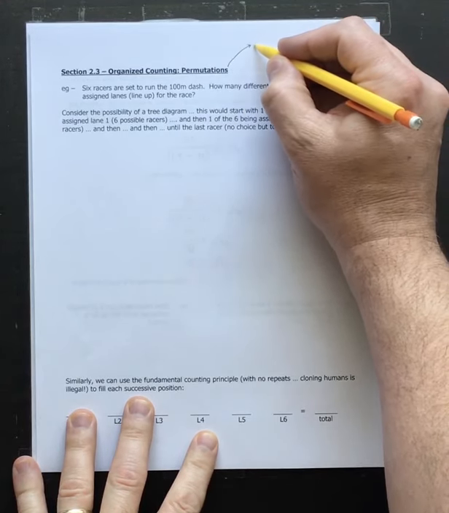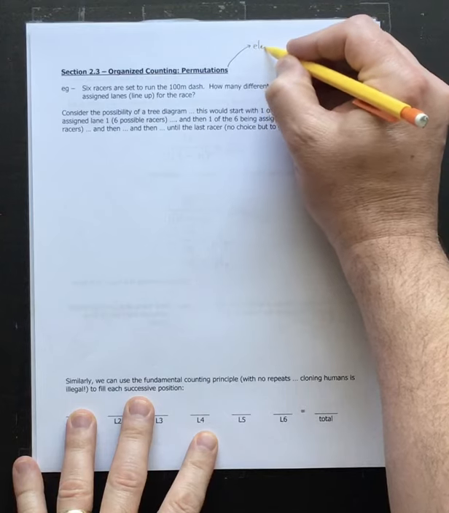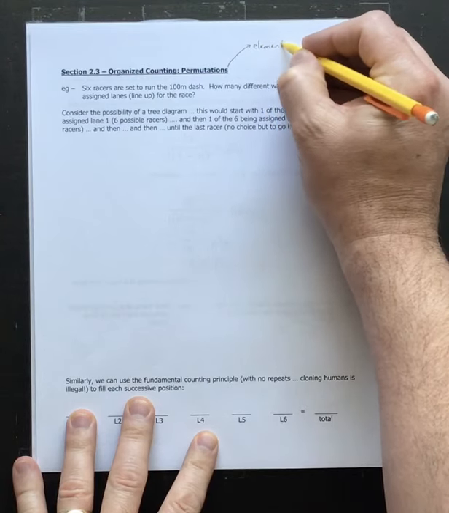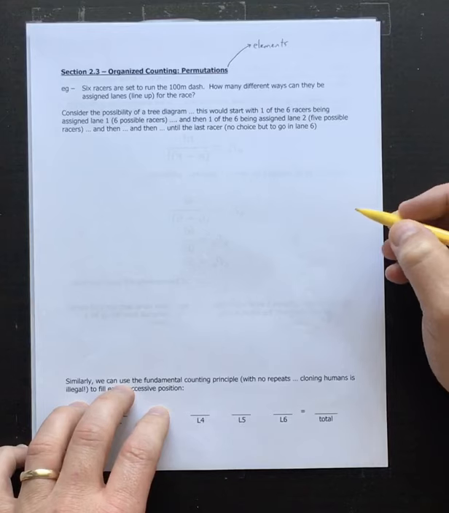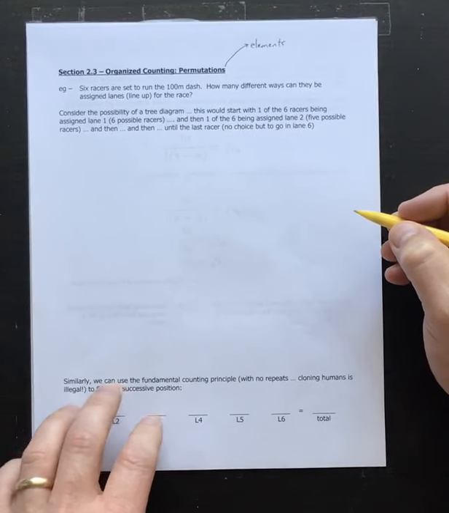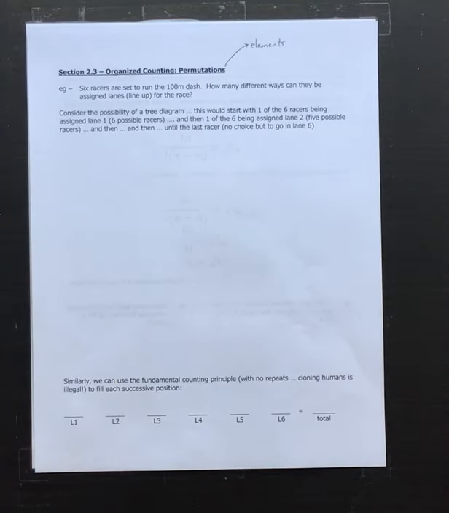And the things that we arrange are called elements. Technically that comes from a term that means elements of a given set. A set is just a collection of items that maybe has something in common, or at least something that you're talking about. And so you always have all these elements. These are things that you're arranging.